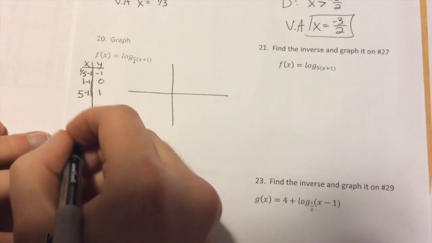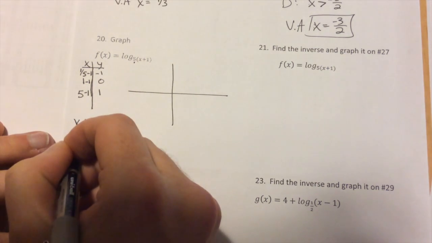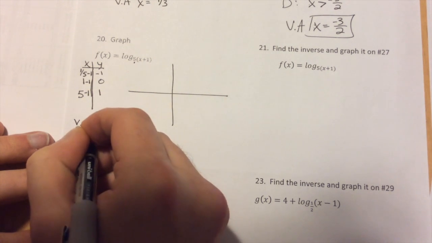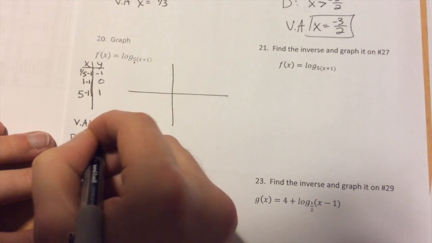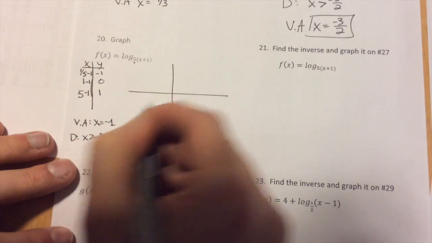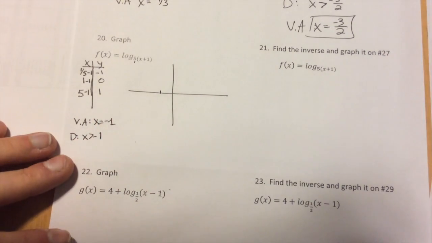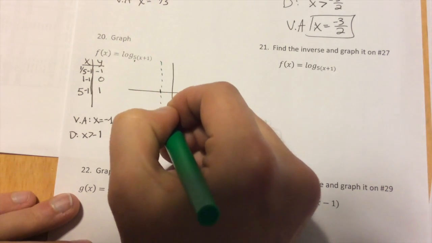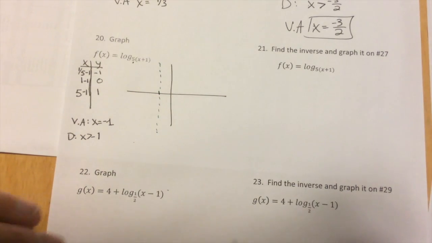How does that also affect my domain? My domain, x is going to be greater than negative 1. I'm going to have a vertical asymptote at x equals negative 1. So let's put all of that information in there. At negative 1, I have a vertical asymptote.